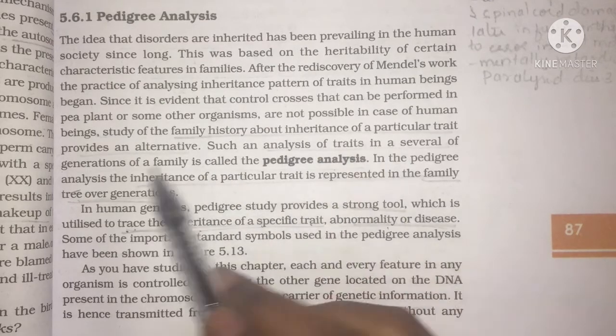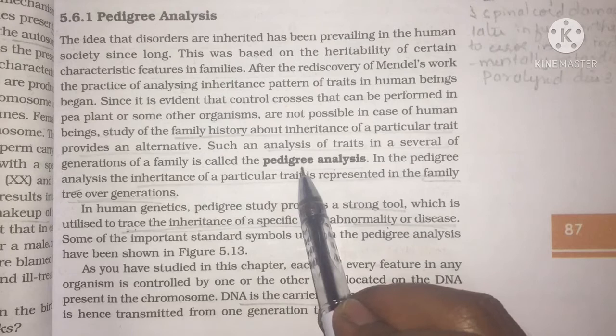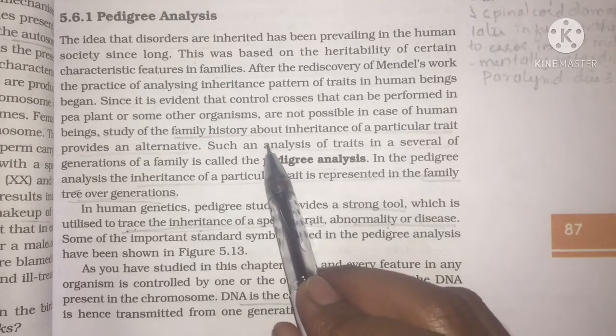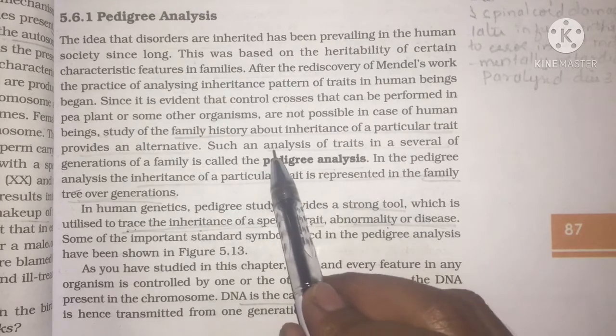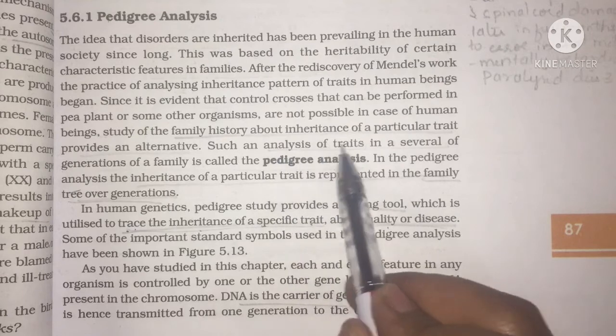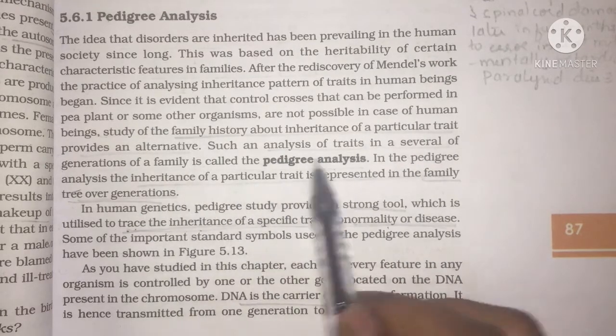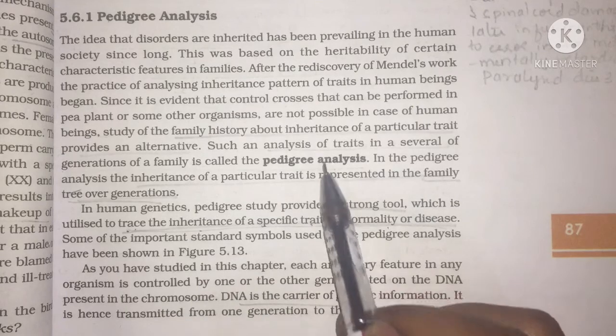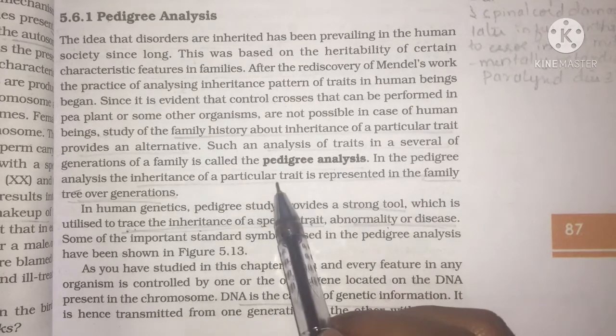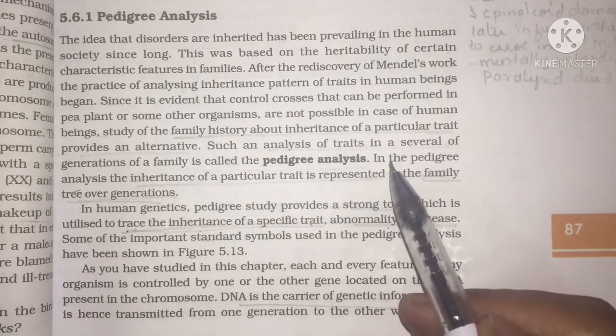Analysis of traits in several generations of a family is called pedigree analysis. You can write this as the definition. In a family, we analyze which traits have been transferred to whom.